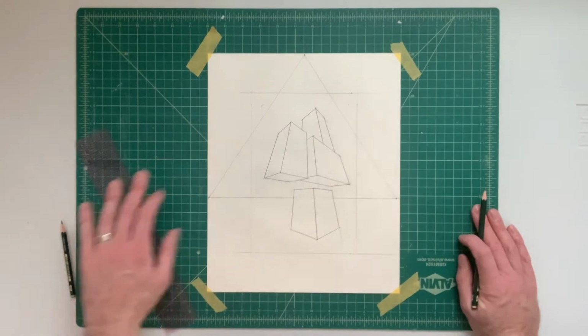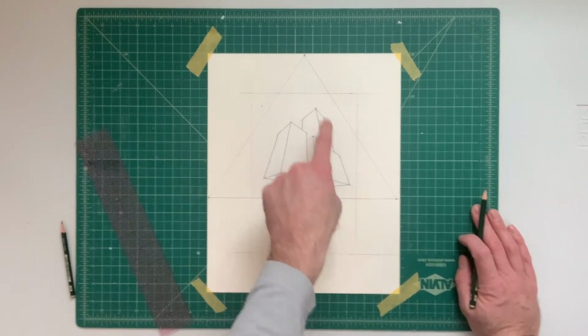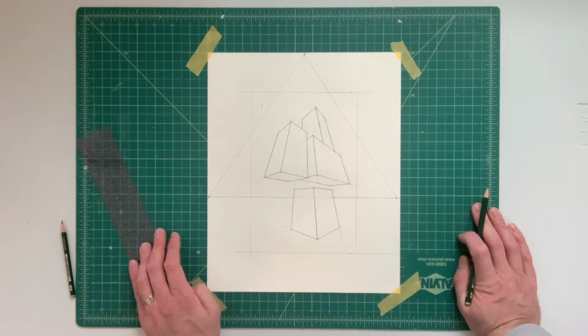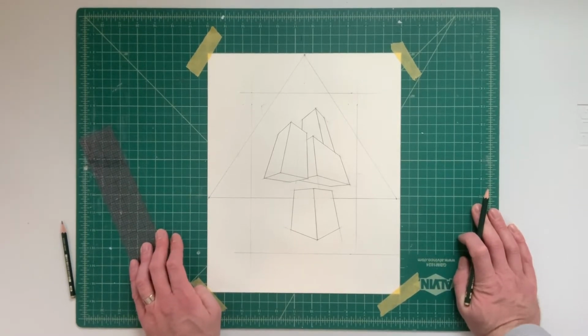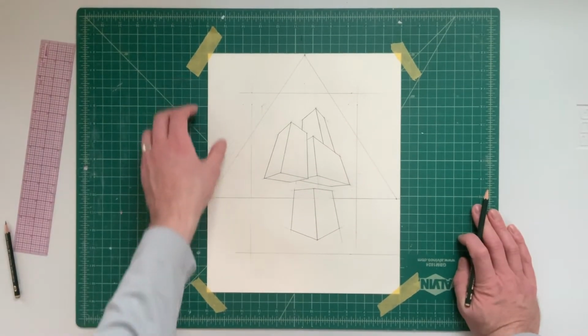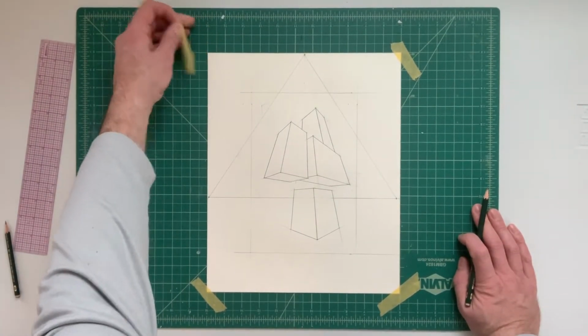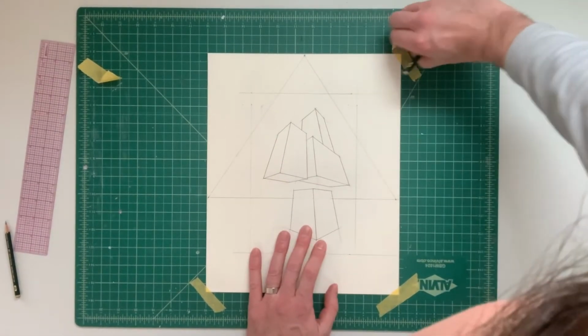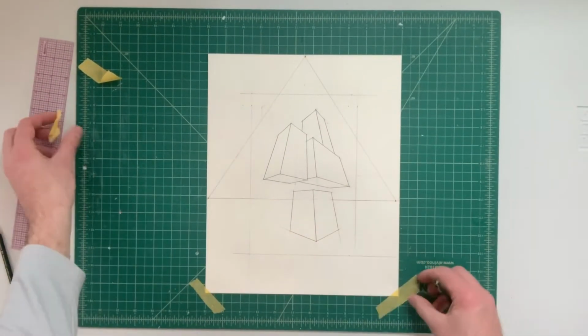So if you look here, this is 3-point perspective. I have 4 cubes here. And I also have a visitor, my son, he's behind me, and he's going to be part of this. All right, so I'm going to take up my tape here. I just had this down previously so the paper wouldn't move on me.